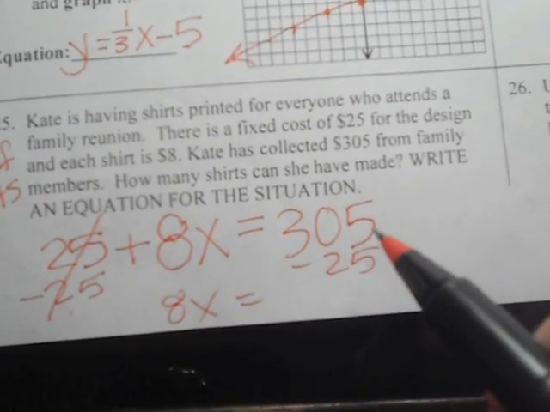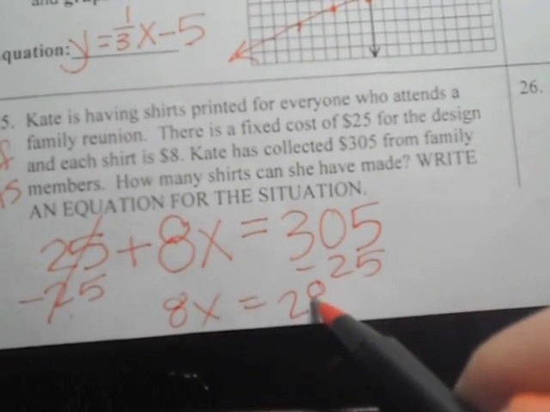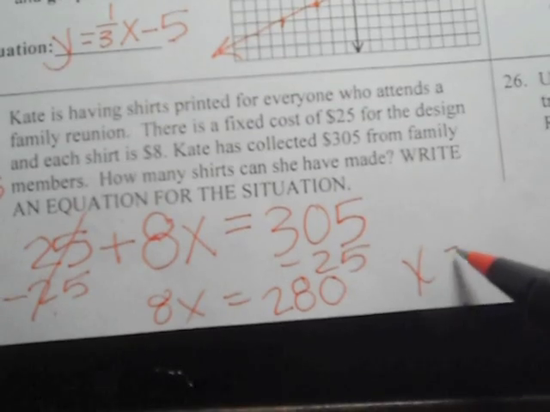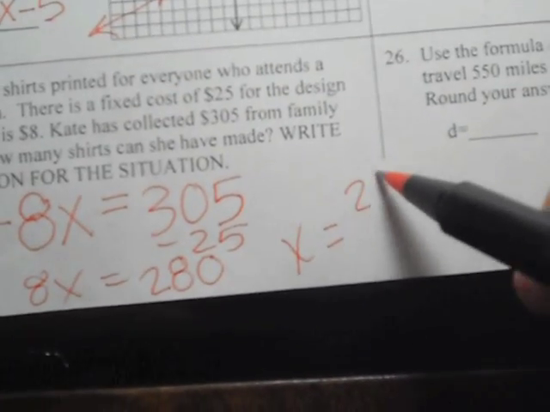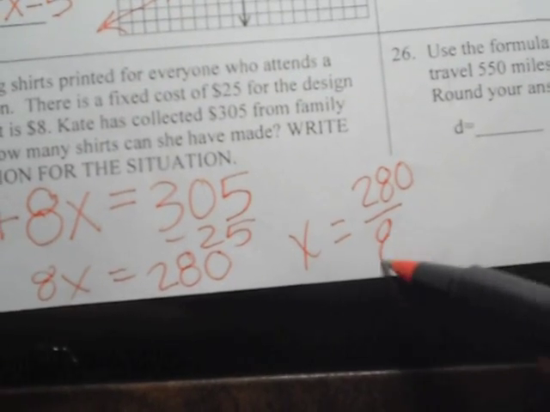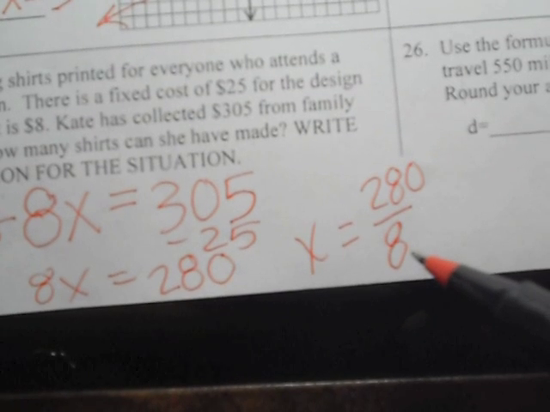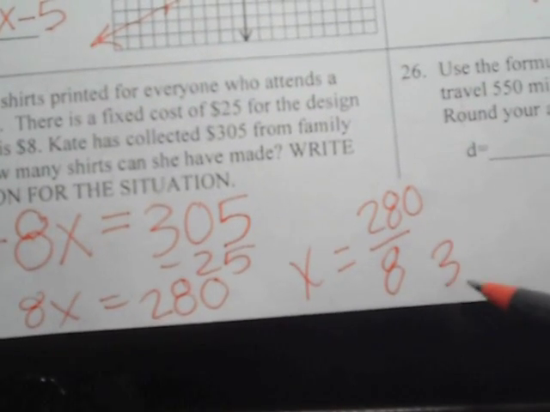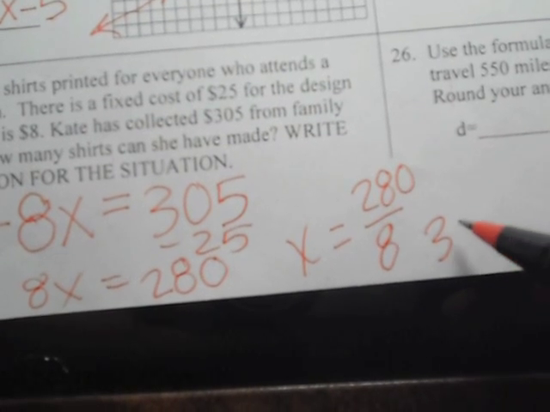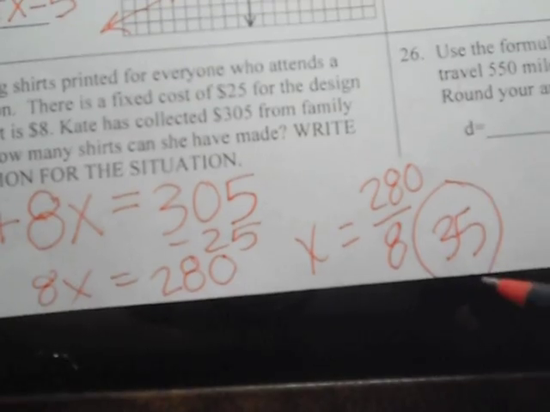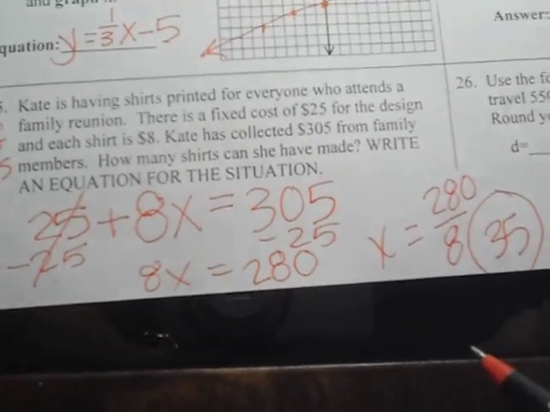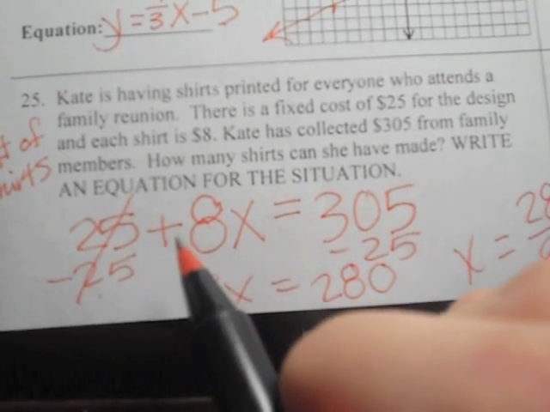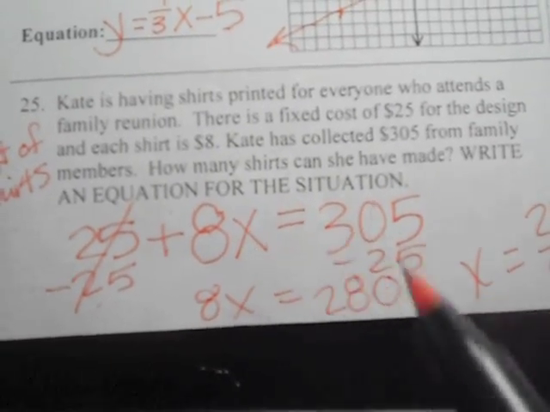305 minus 25, that would be 280. And then dividing both sides by 8. And I believe that goes in 35 times. So she can have 35 shirts made. And we got that from this equation that we made right here. $25 plus $8 times the number of shirts equals $305.